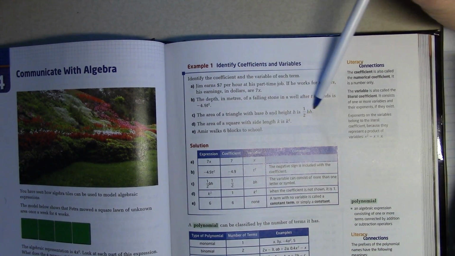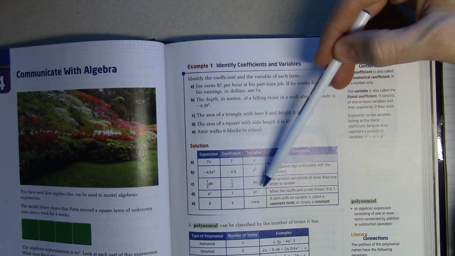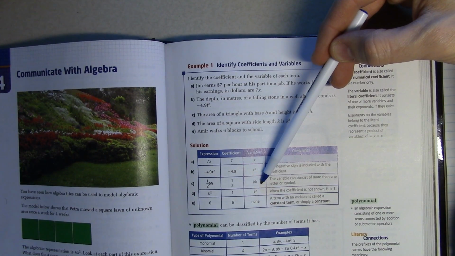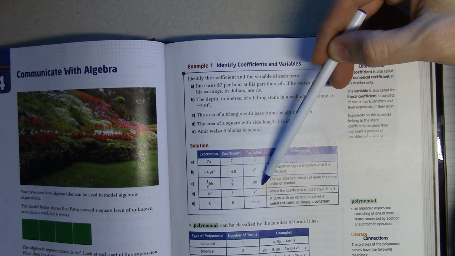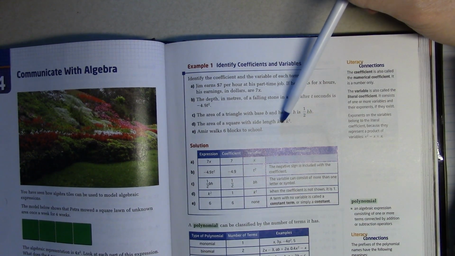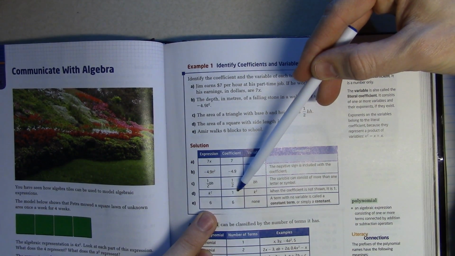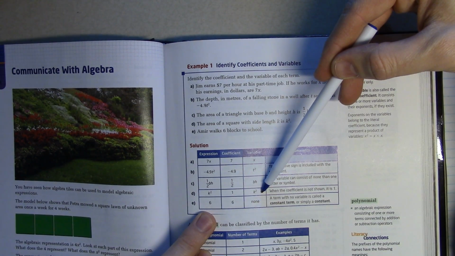The area of a triangle we know is 1/2 base times height. 1/2 is our coefficient. b and h are our two variables. The area of a square with side length k is k squared. Our coefficient again we don't see it there, but it's a 1, and our variable is k squared.